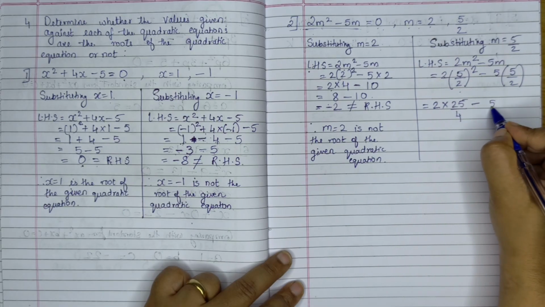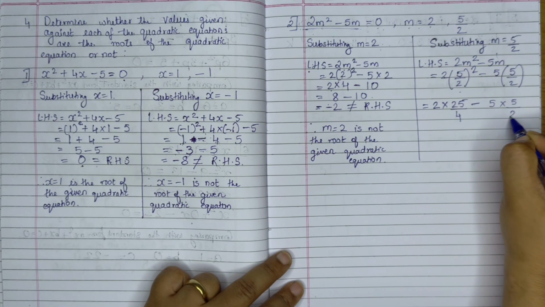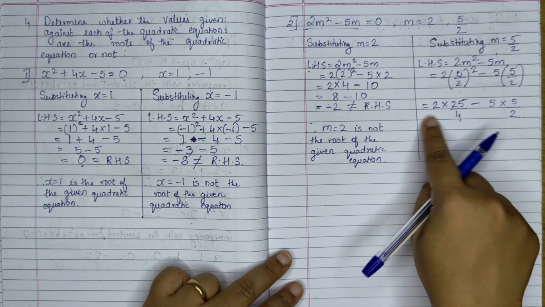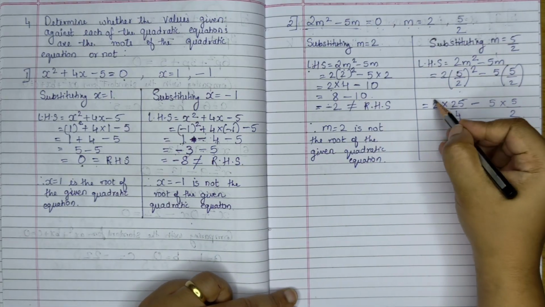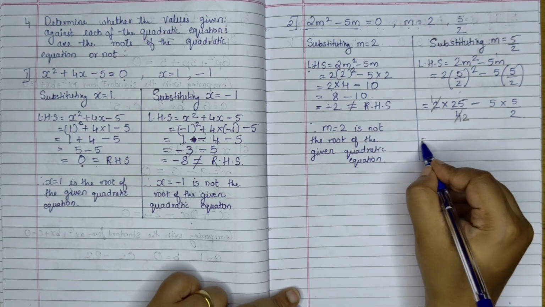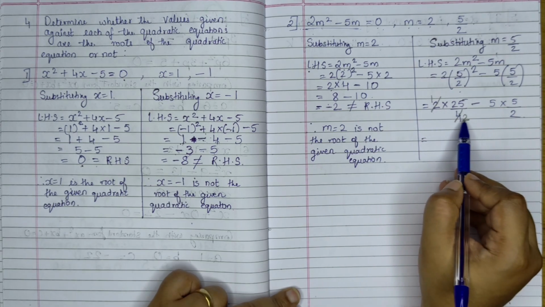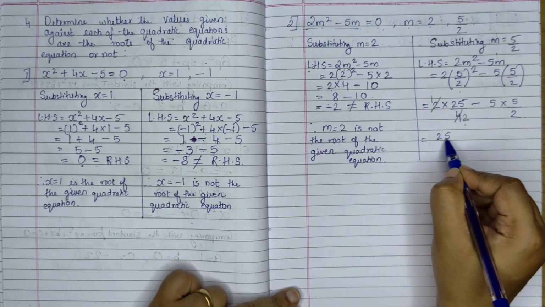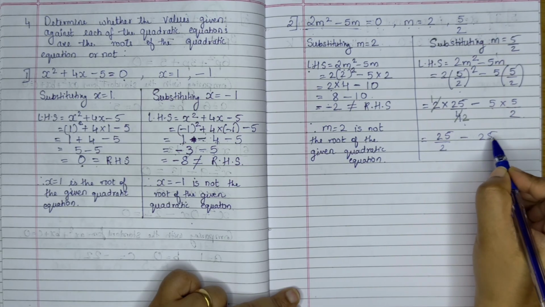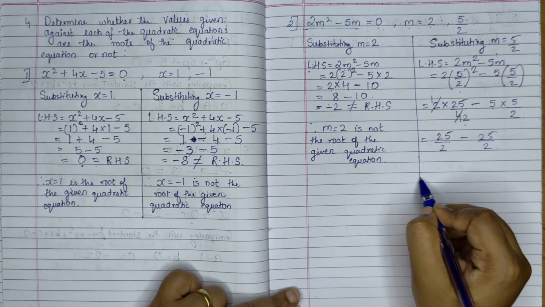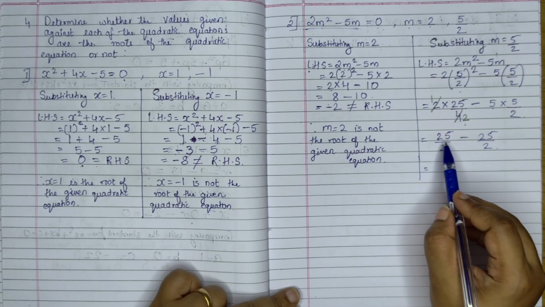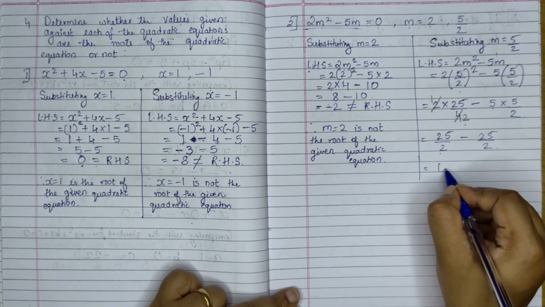Again over here 5 multiplied by 5 upon 2. Now see here, we have to keep this as it is. We cannot reduce here, but here we can reduce the numbers. 2 1s are 2 and 2 2s are 4. So what we get over here on this side is 25 upon 2 minus, here also we got 5 5s are 25 upon 2. That means 25 upon 2 minus 25 upon 2 will be 0.